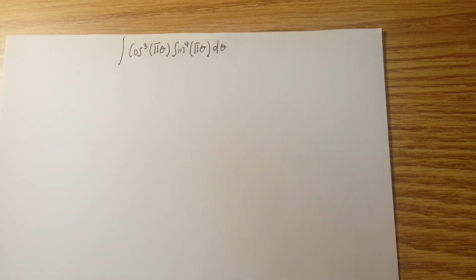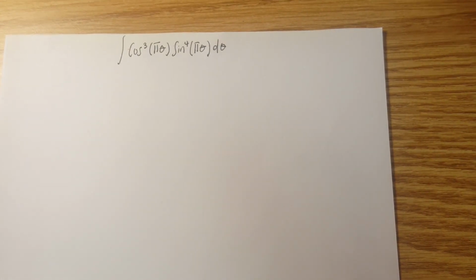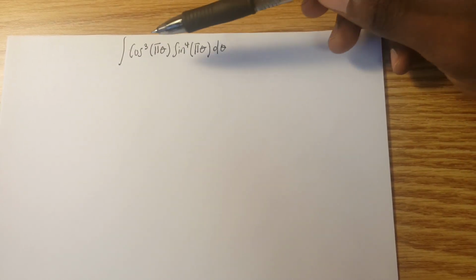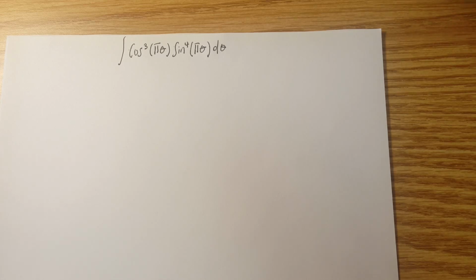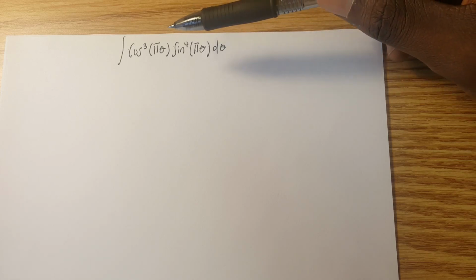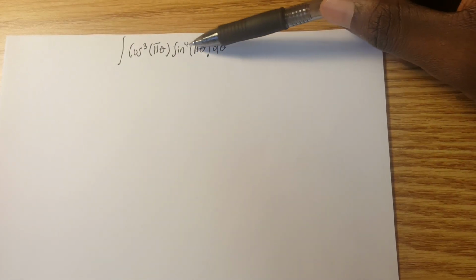In our previous videos, we've been looking at how we integrate cosines and sines based on their powers. So in this case, I'll be looking at the powers to see if I can get a clue. I can see that cosine here is raised to the power 3, which is an odd power, and it is greater than 1. So it's a very good clue for me to go ahead and solve this problem. I won't even look at this guy.